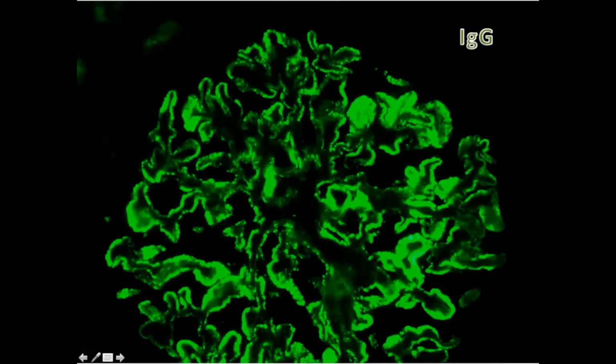When we talk about IF, we have to talk about the location, which is in the loops; the pattern, which is granular, as opposed to pseudolinear or linear; and the intensity, which is very high, probably 3 to 4 out of 4. This is the IgG. In this case we had some IgG, some C3, and both kappa and lambda with no monoclonality.